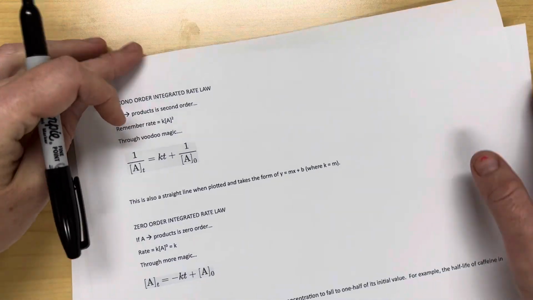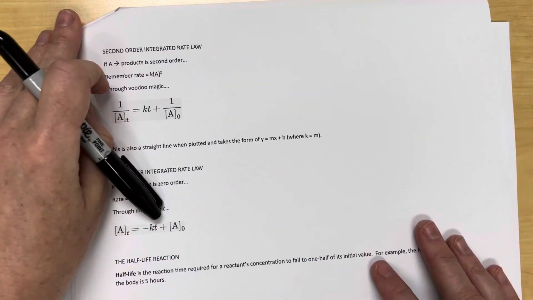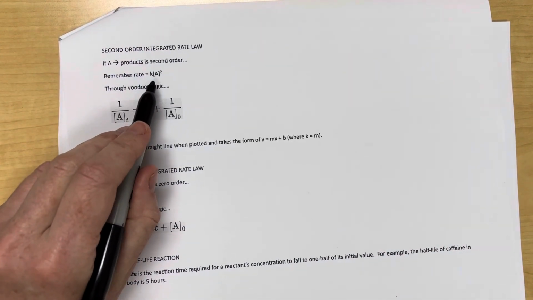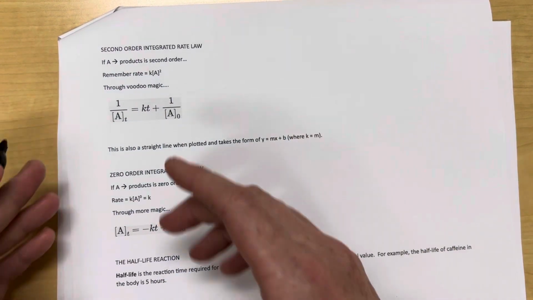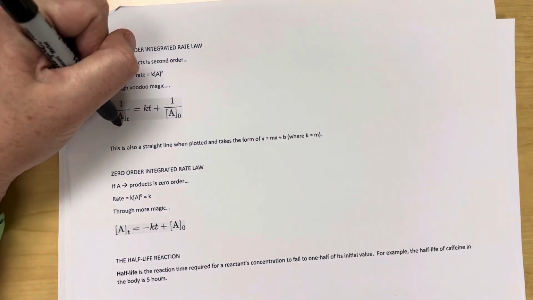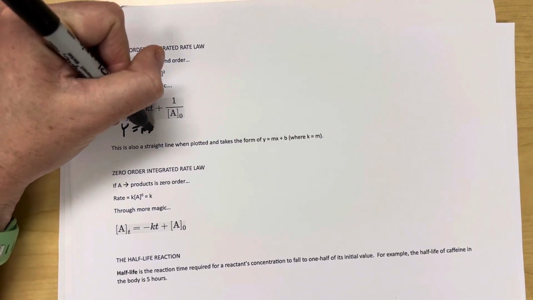So that was first order. Second order works the same way. If you remember, the second order rate law is k times [A] squared, and through the integrated rate law, you get something like this. Also, this would be like y equals mx plus b.